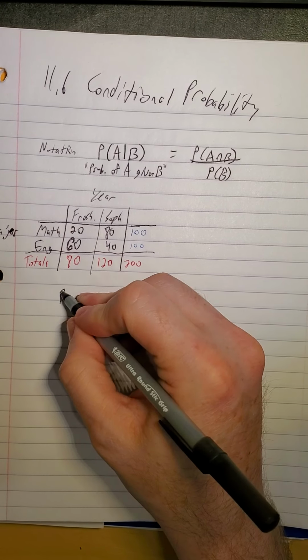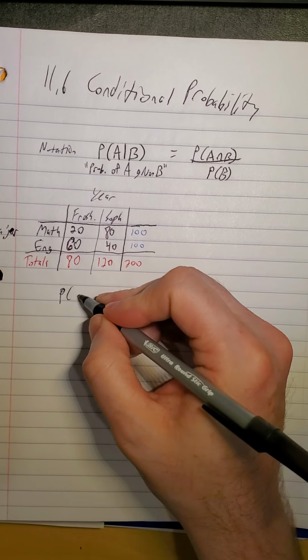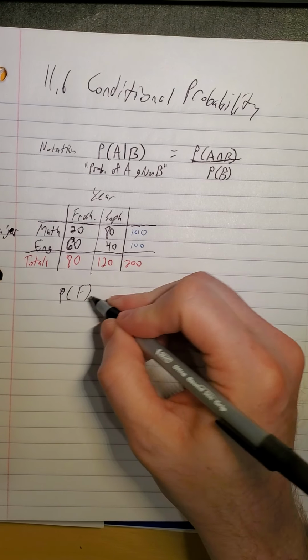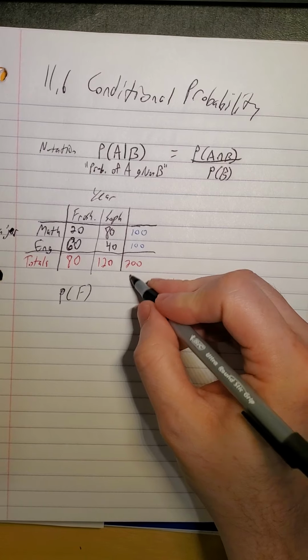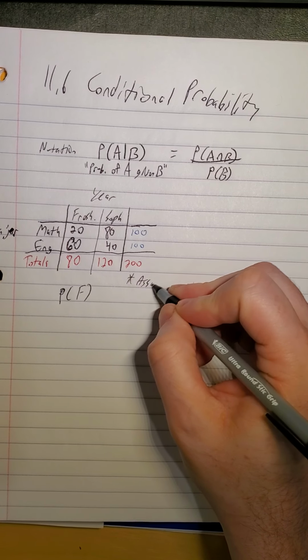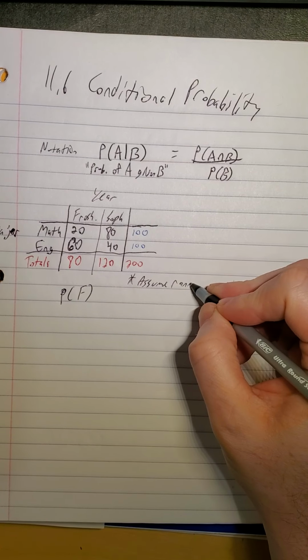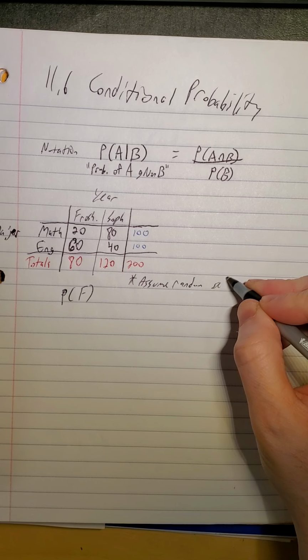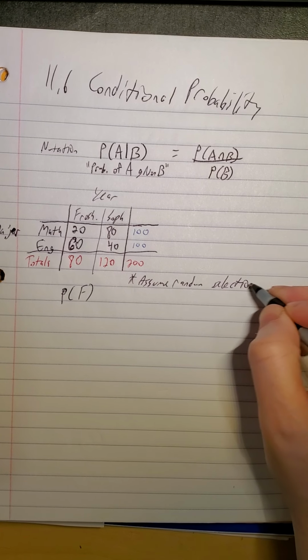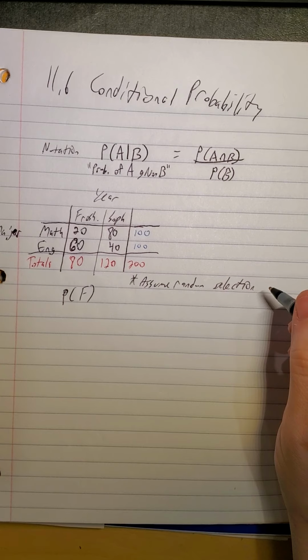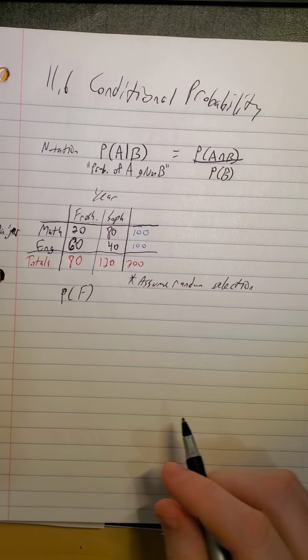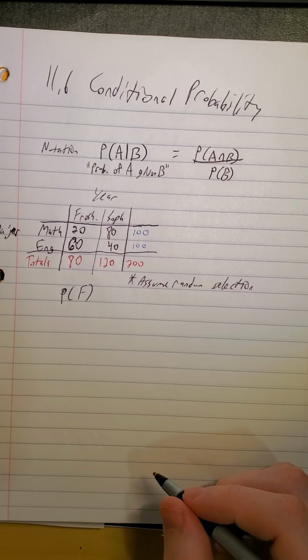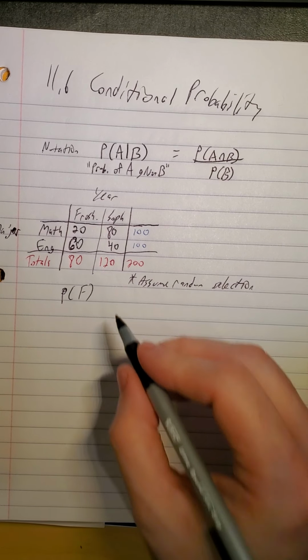So first we'll look at the probability that a randomly selected student is a freshman. So again, we're assuming random selection. And if you take a stats course, you can go into a little more detail on how to make sure that your sample is randomly selected.